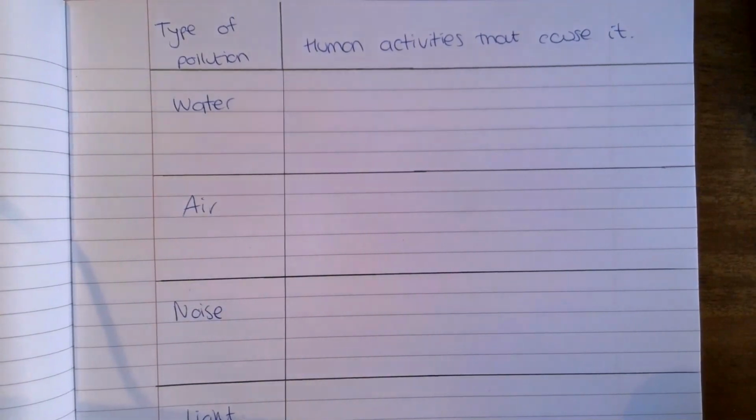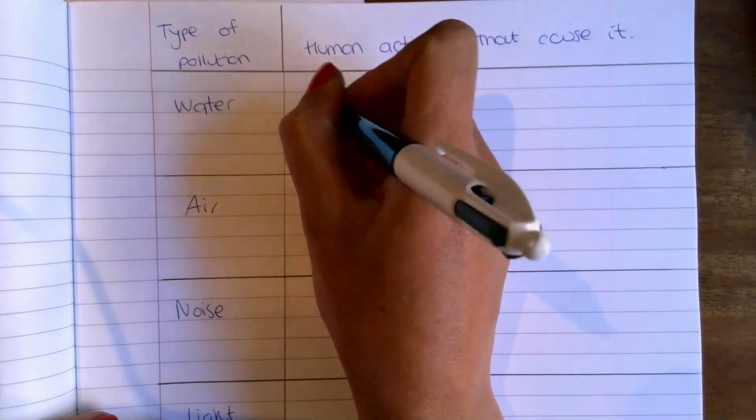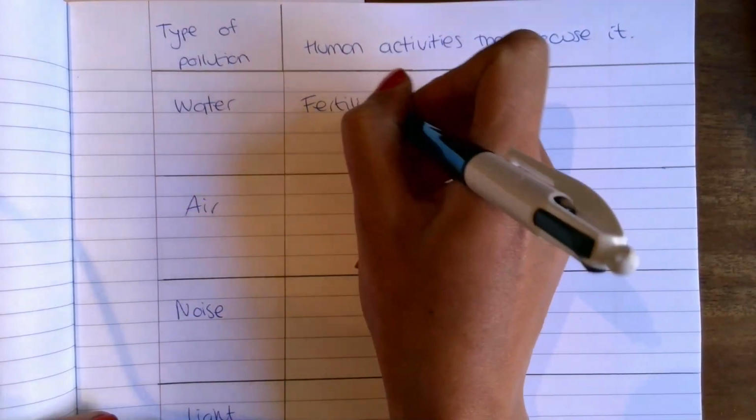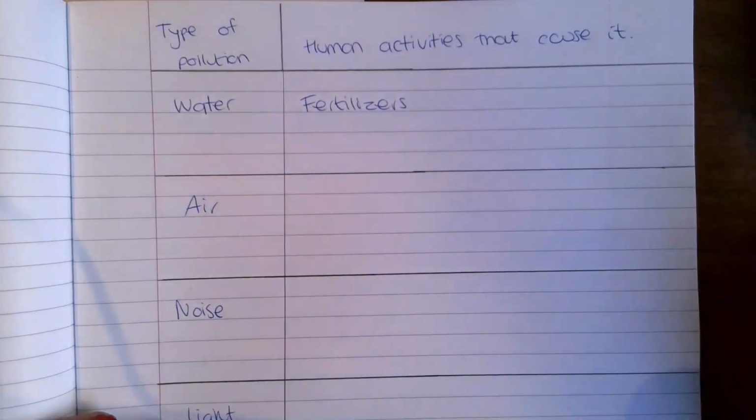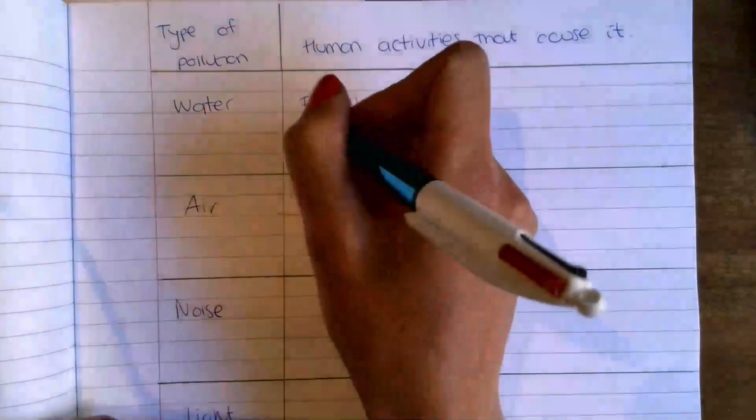Okay, so one of the main causes of water pollution is fertilizers. Now, these are what farmers put on their crops to help their crops grow, but then as it rains, all of the excess fertilizers run off into the rivers and lakes, and they cause algae, which is a plant that we've looked at in a previous lesson. They cause that to grow, and then that blocks all the light from getting to any plants underneath. So fertilizers cause a lot of water pollution.